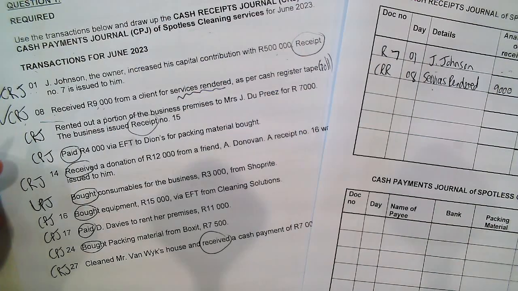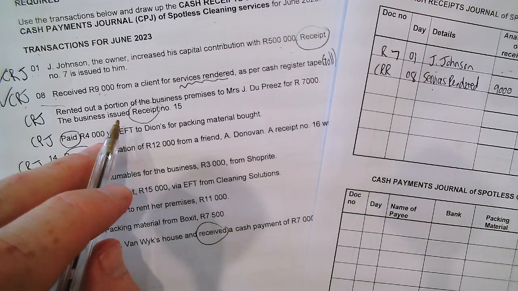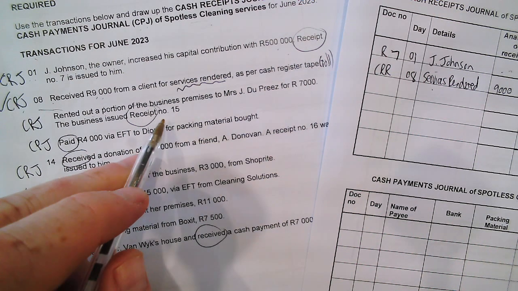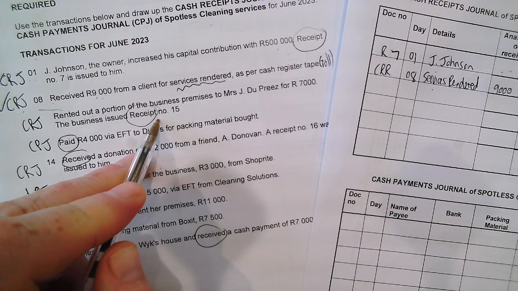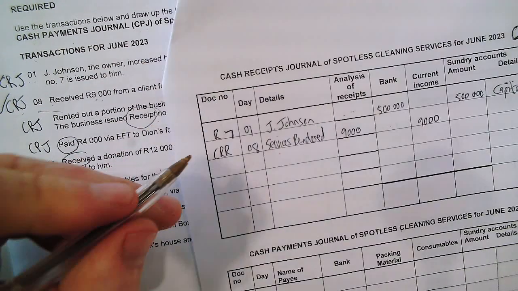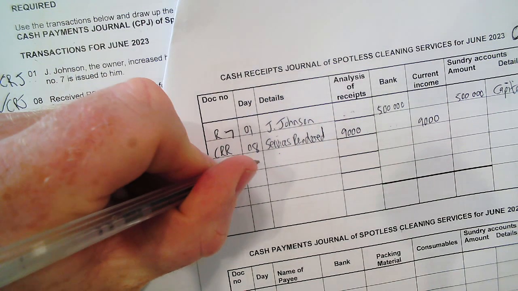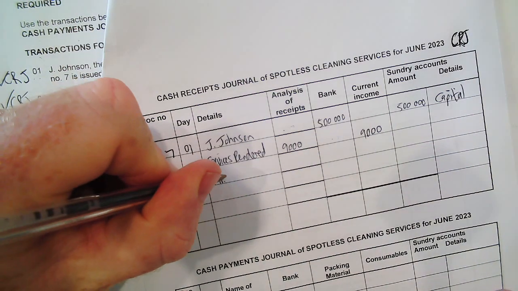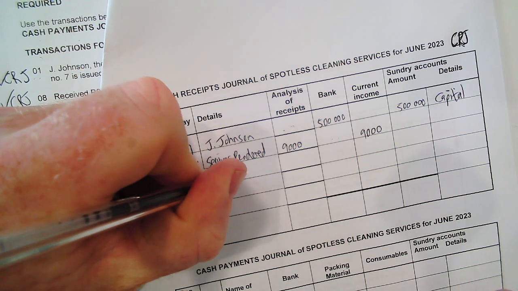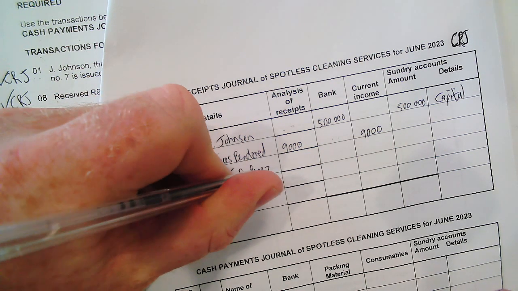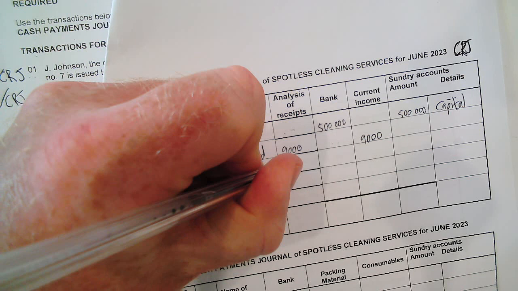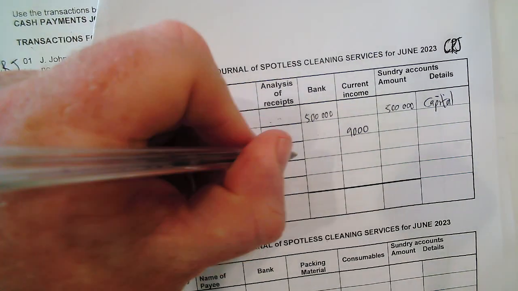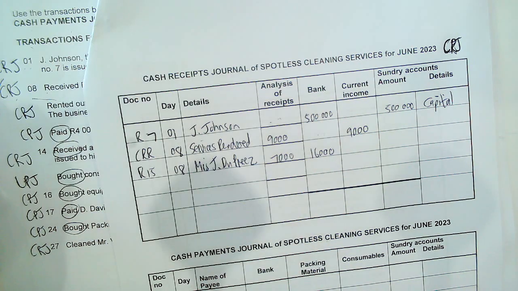Okay, second transaction is rented out a portion on the same day of the business premises to Mrs. Dupree for 7,000, and because there's a receipt, number 15, it means I'm receiving money. So I'm going to write receipt 15, it's also on day 8, and it's Mrs. J. Dupree, and the amount there is 7,000 rand. Because there were 2 transactions on the day, at the end of the day I'm going to add it together and put it in the bank.